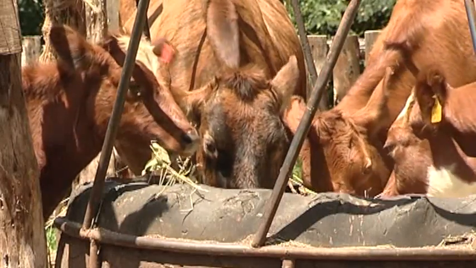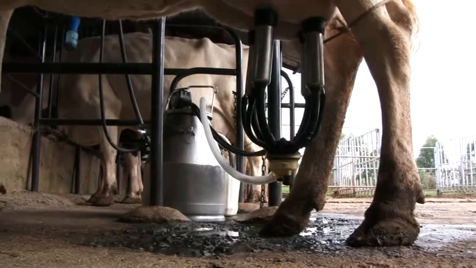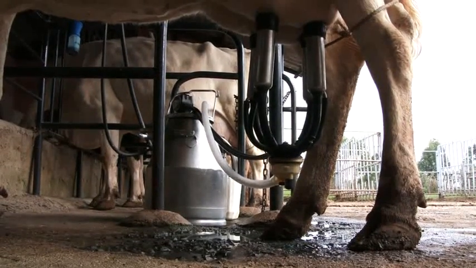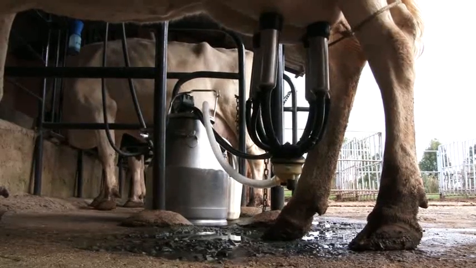Now, if this condition is allowed to continue for a long time, it can actually affect the productivity of the animal. And one of the ways that you'll be able to see this happening is that there'll be a drop in milk production. You find that most of the animals are not chewing their cud.